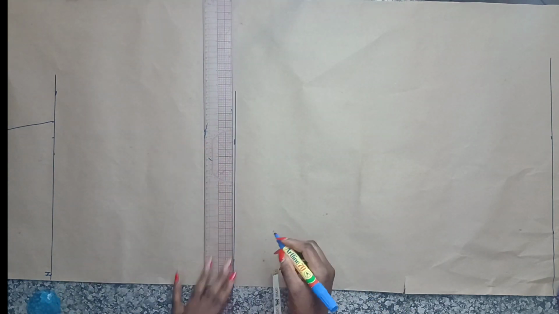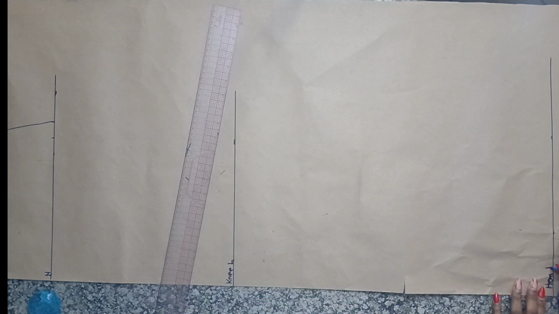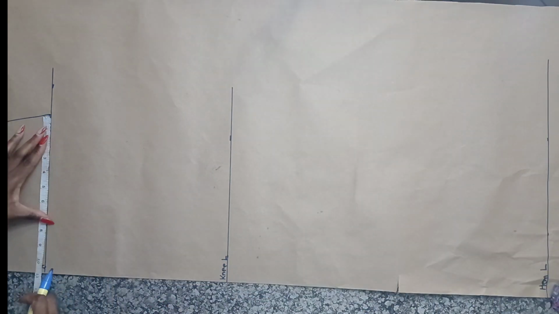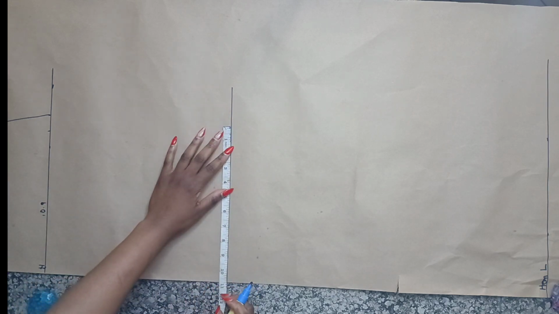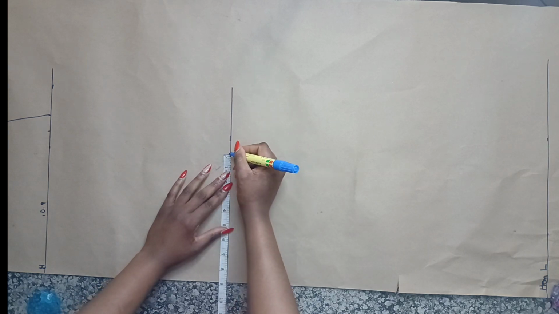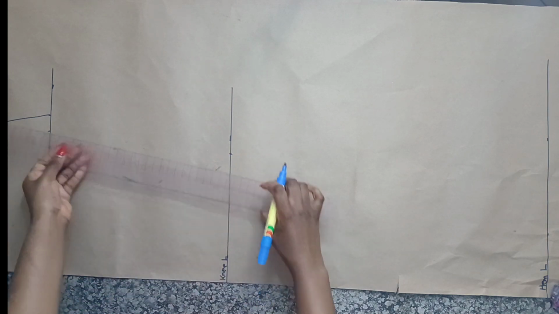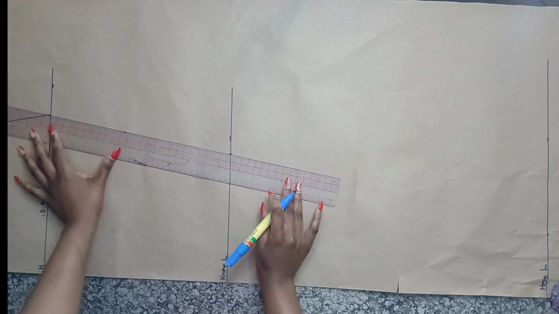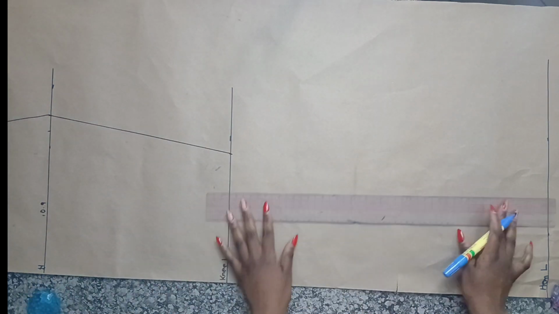So I want this to be like a mermaid silhouette. You can do that as a pencil silhouette or a mermaid silhouette. You don't have to do a mermaid silhouette. So whatever I have on my hip, I would subtract 2 inches or 2.5, depending on how fitted you want it on the knee. But I would advise, if it's very fitted on the knee, it looks very flattering. It's so good and so nice. So now I'll connect that to the hip line.